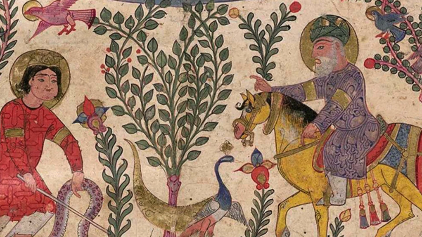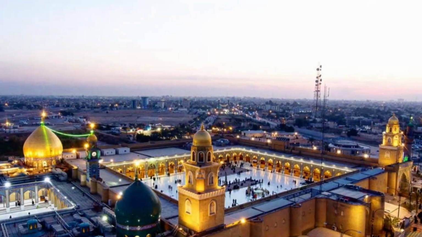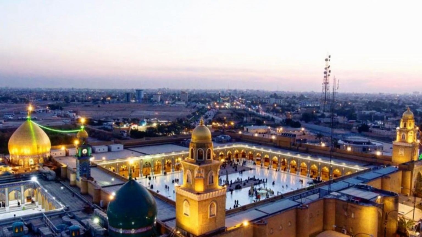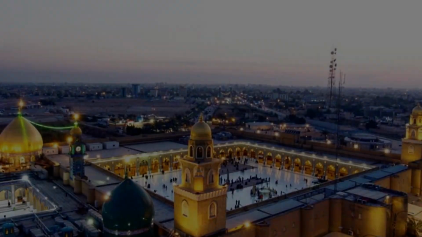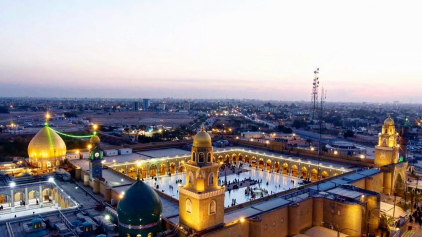Islamic heritage. With the advent of Islam in the 7th century, Iraq became a center of Islamic learning and scholarship. Cities like Baghdad were renowned for their libraries, universities, and intellectual exchange.